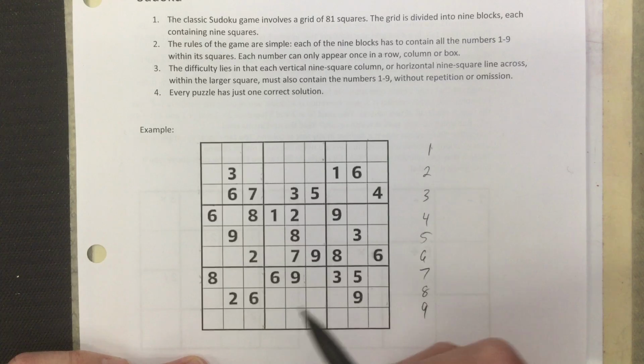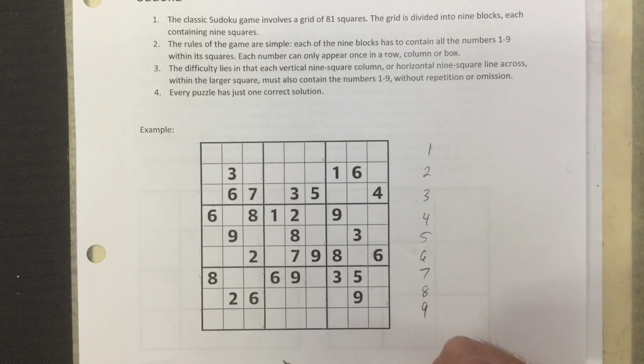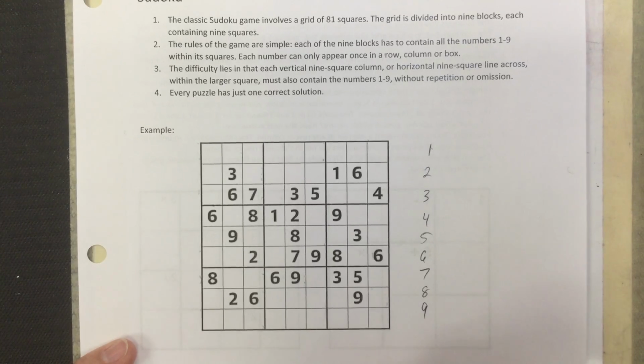Now, I'm just going to show you a little bit of how I would solve them. I'm going to go through this one a little bit. I might end up doing the whole thing. We'll see how things go. It depends on how hard it gets, and whether I get stumped or make a mistake. But I'm going to go through with you how I would solve this.